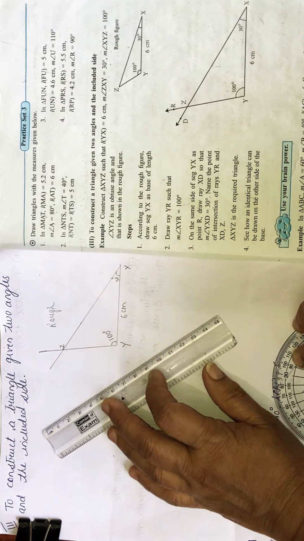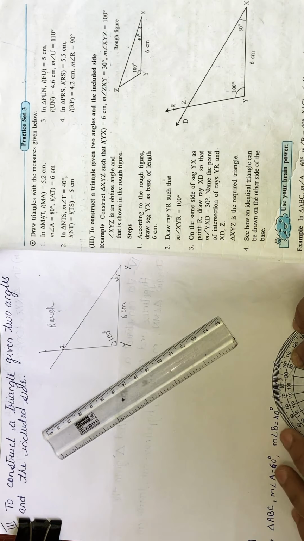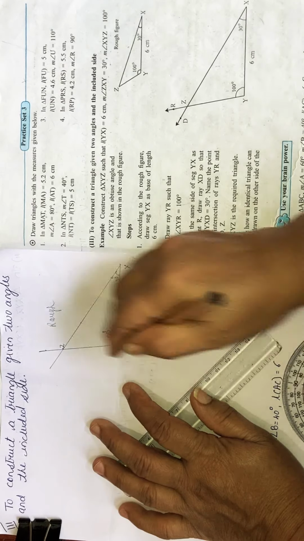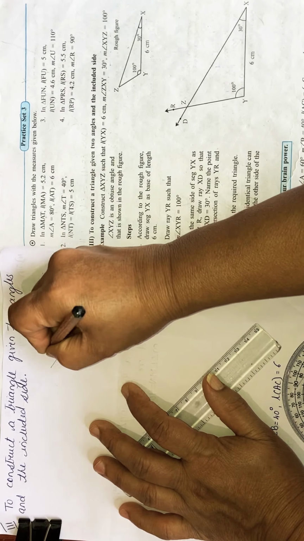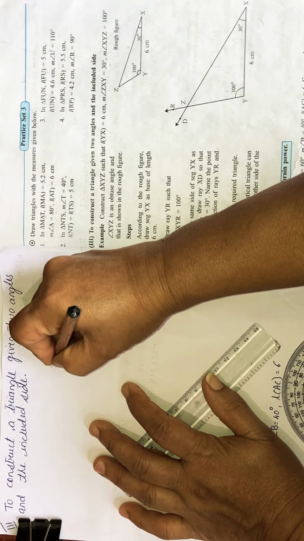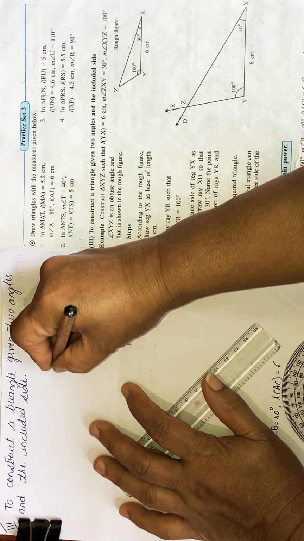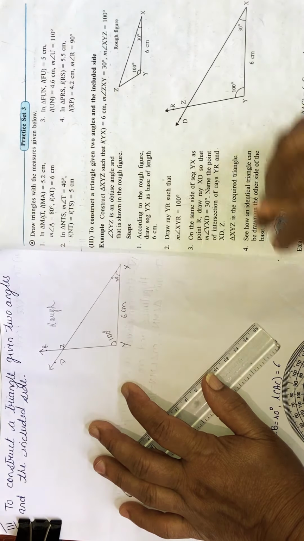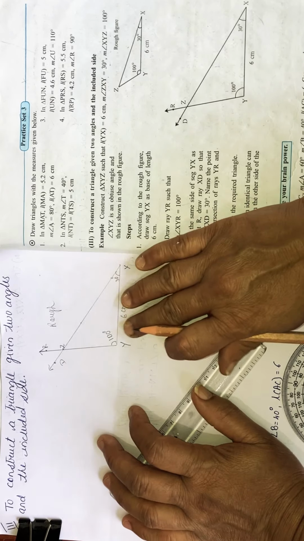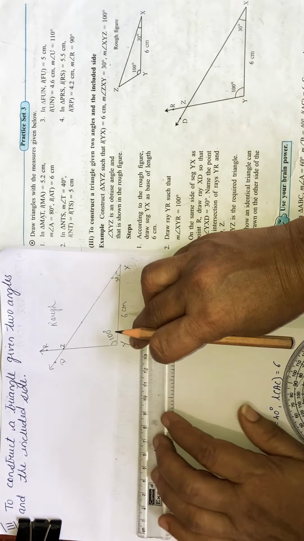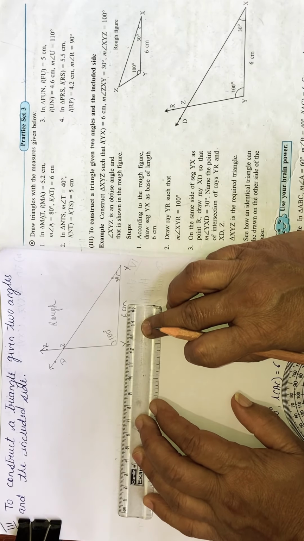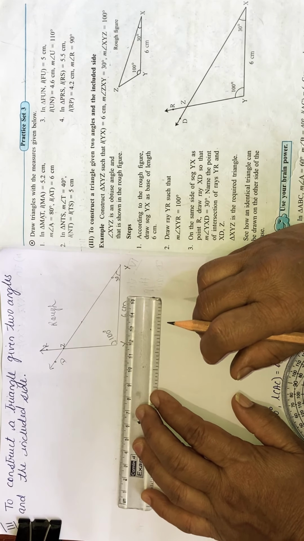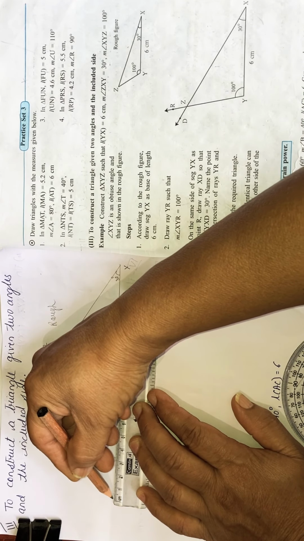So now let us draw the fair figure over here. Here this point is Z, and let us label these as R and D. So we should get the required triangle like this. So let's draw the fair figure. First let us draw YZ as 6 centimeters.